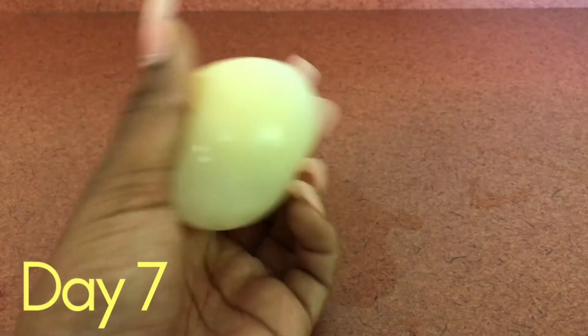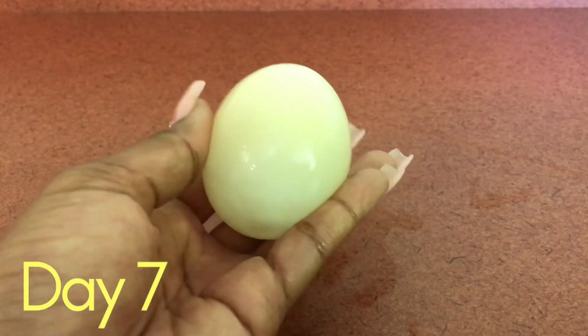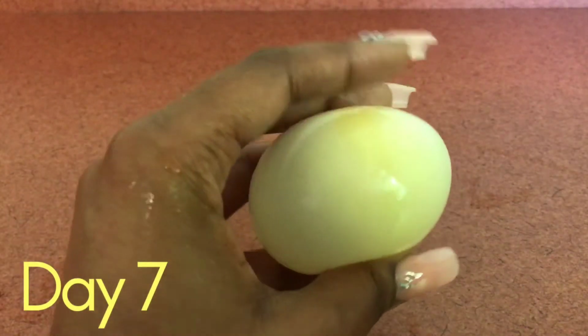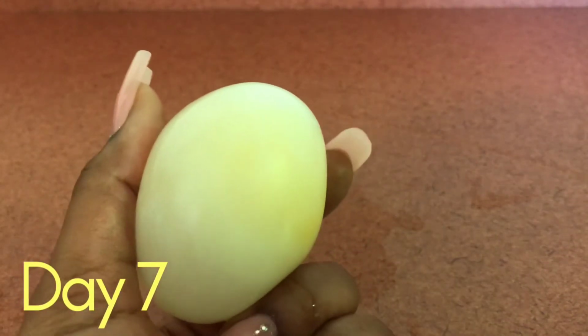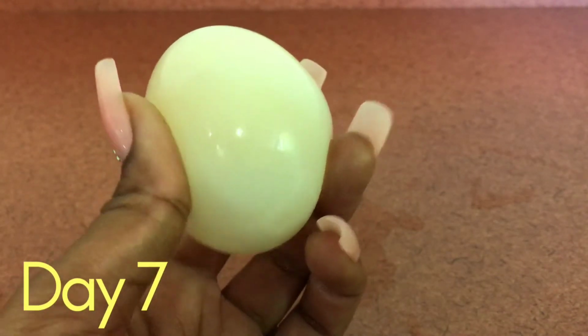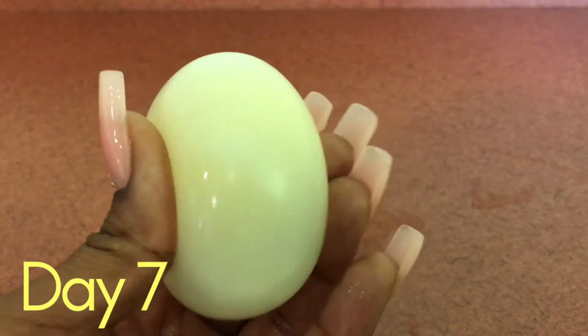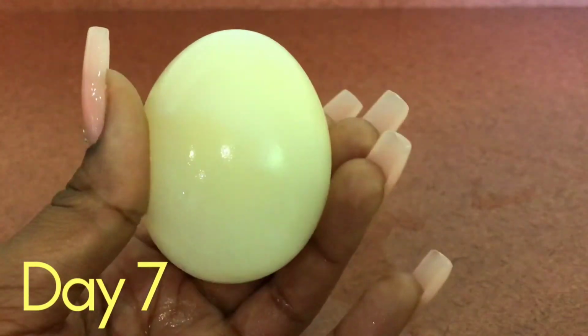When the concentration of the water in the cell is different than the concentration of the water outside of the cell, the water will move either in or out of the cell to balance the concentration inside and out. This is called osmosis.